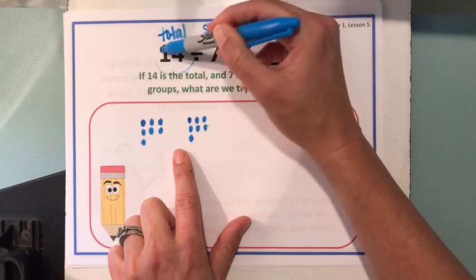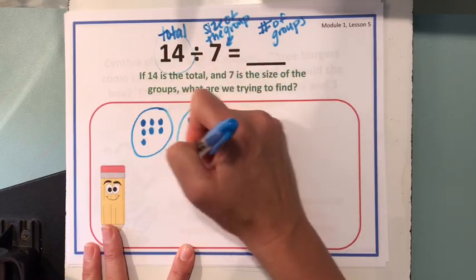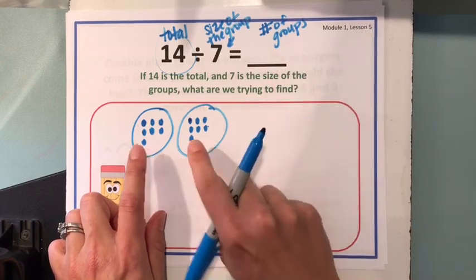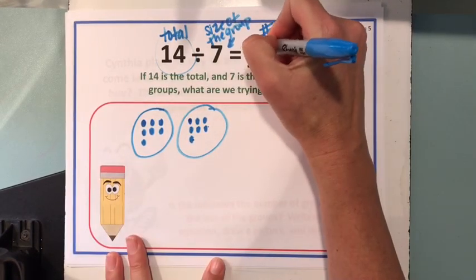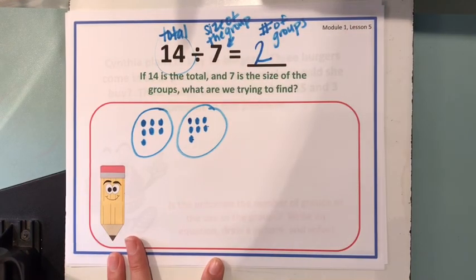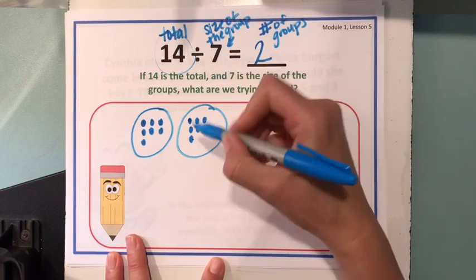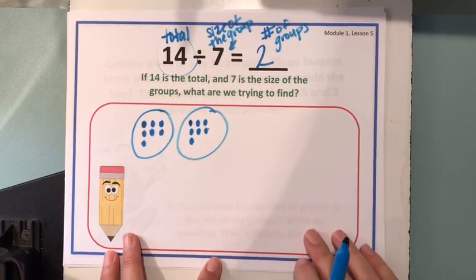Did I get to my total? I did. So now I can circle my groups. What's my number of groups? Oh, I have 2 groups. So I know the answer here is 2. See how I did that? I drew out how many were in each group first, and then I circled my groups. So that's a trick to help you with this.